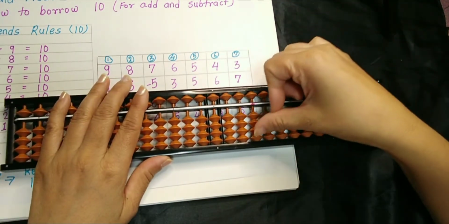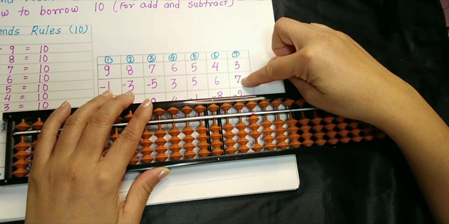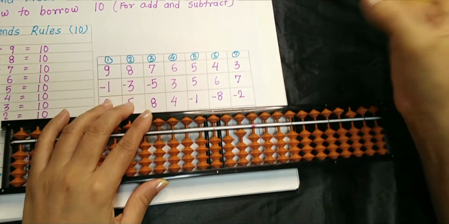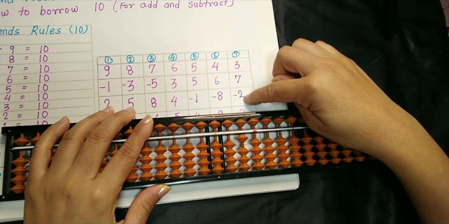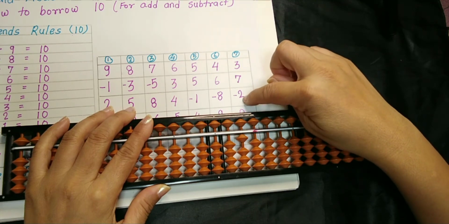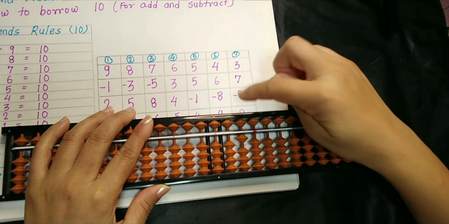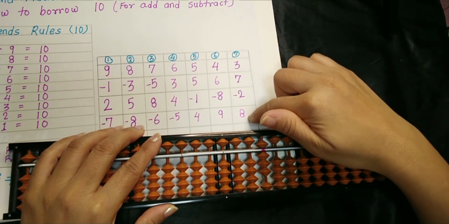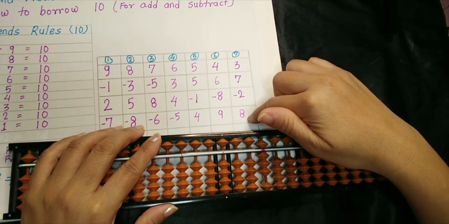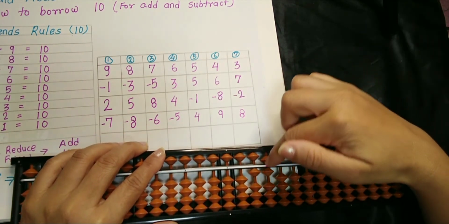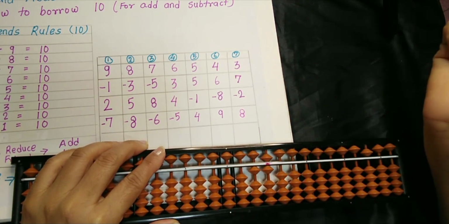Last number, 3 and 7. 7 and 3. 7 plus 3 equal 10, which means 7's friend is 3. So reduce 3 and add 10. Reduce 2 means 2's friend is 8. You are subtracting a number. You are reducing a number, which means you have to add the friend 8. Next is 8. Adding 8 means you have to reduce the friend 2 and borrow 10. Your answer is 1, 6, 16.